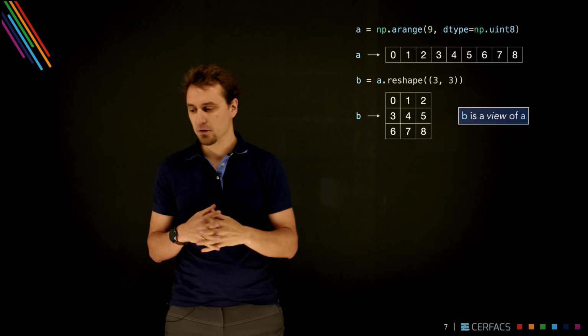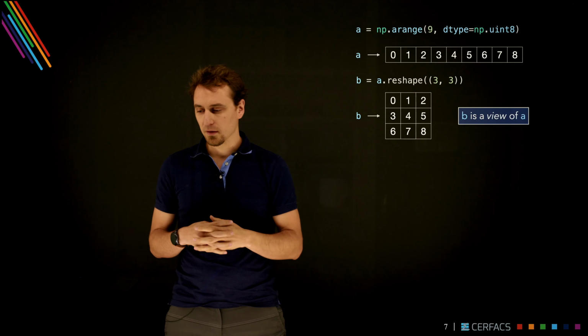There's no way to actually create a two-dimensional array in memory, so you create a one-dimensional array A, and then you create a view on this array, which tells you how you should interpret it, how many dimensions it's supposed to have, and how you should address it if you want to access it.